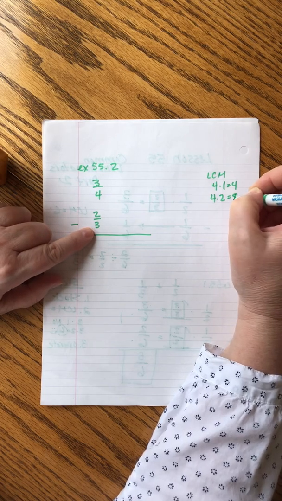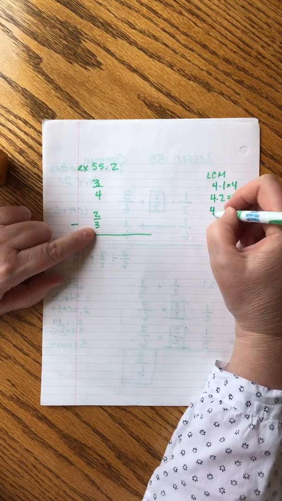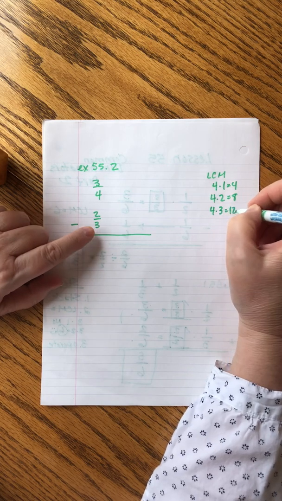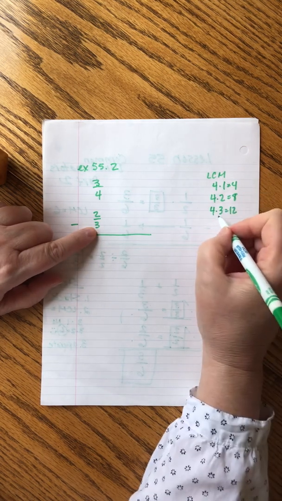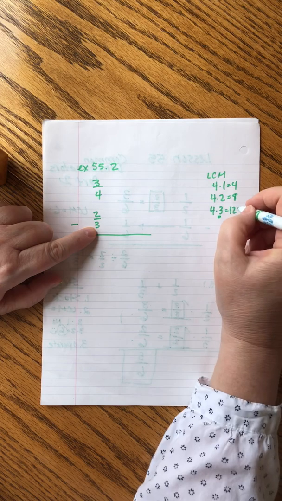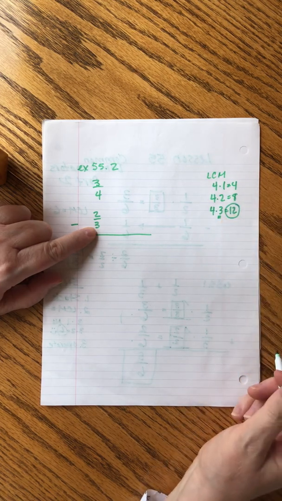Nothing times 3 equals 8. Okay, let's go up one more. 4 times 3, that's 12. Does 3 go into 12? Well, yes, right there, right? So our least common multiple is going to be 12.